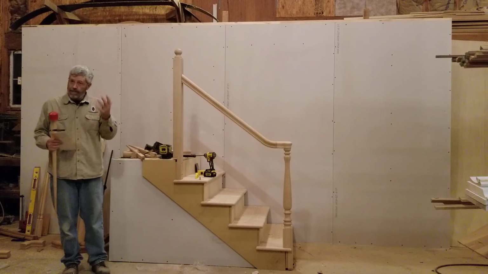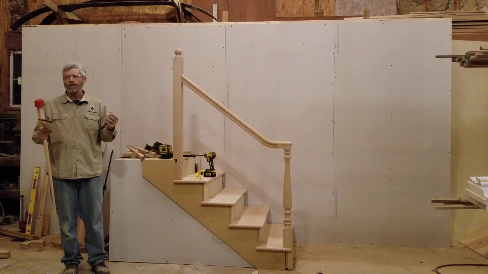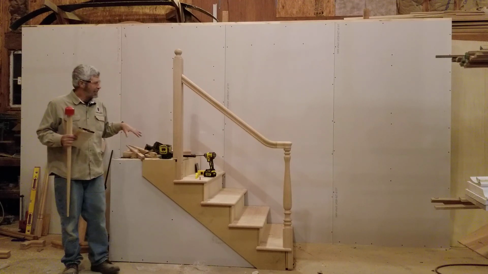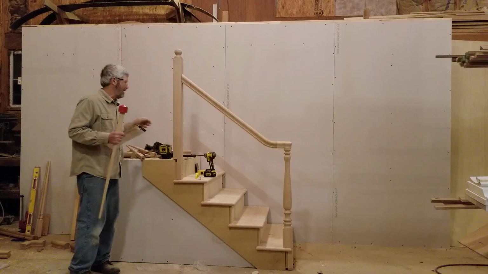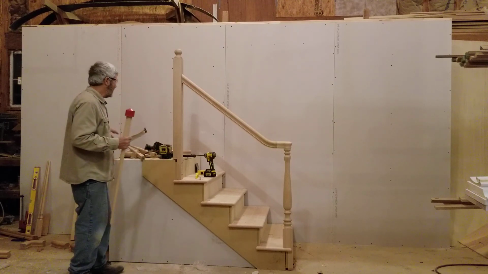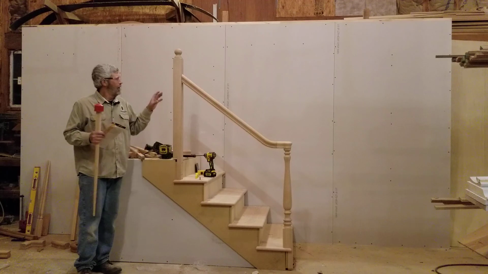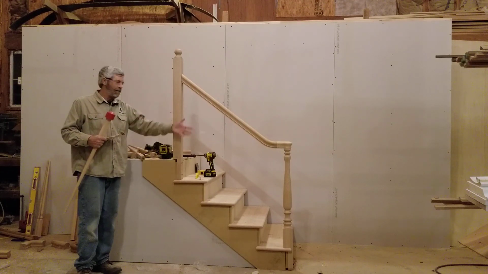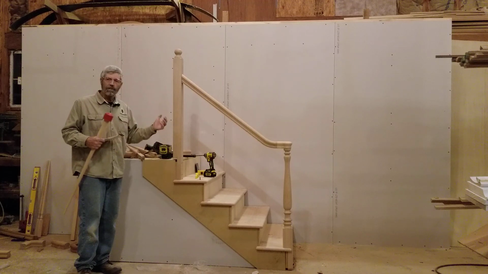Well, so there is going to be a question and answer session after this. So hopefully, if I've forgotten something, we might be able to hit that. But these are kind of some of the basics of putting together a traditional staircase, and gives you some of the information about the parts, how do you order them, and all those things.